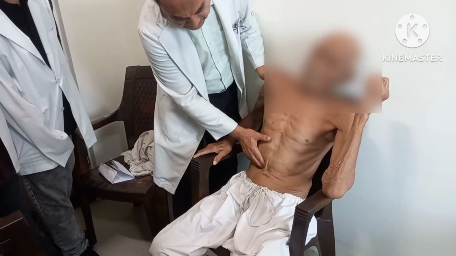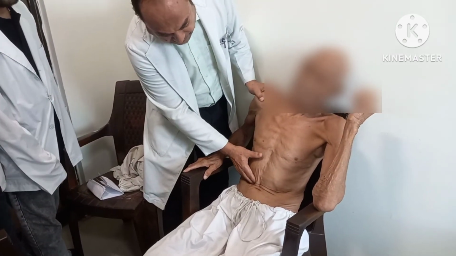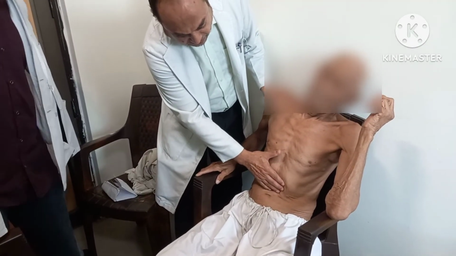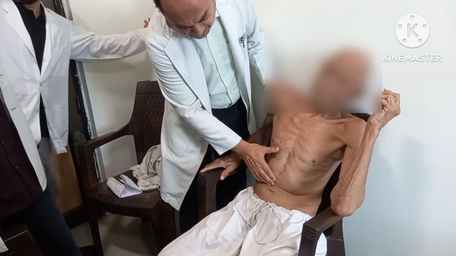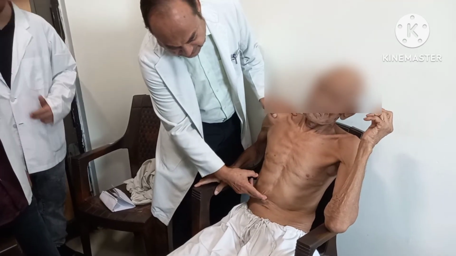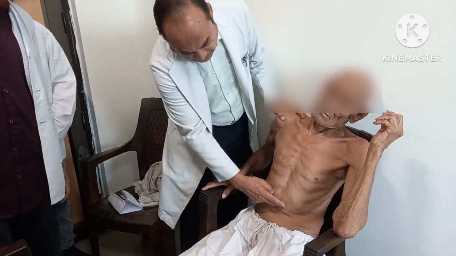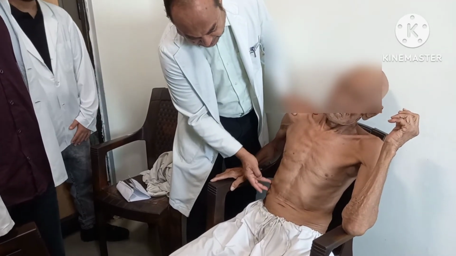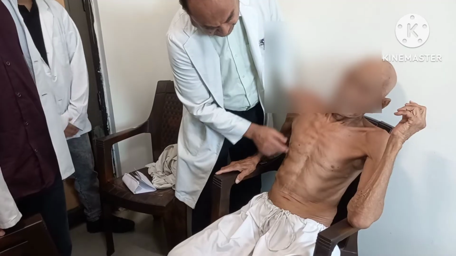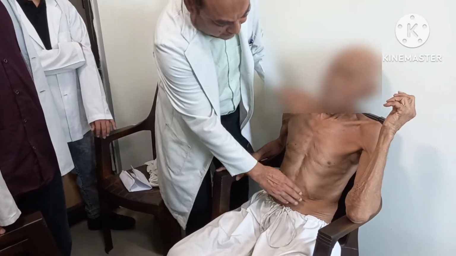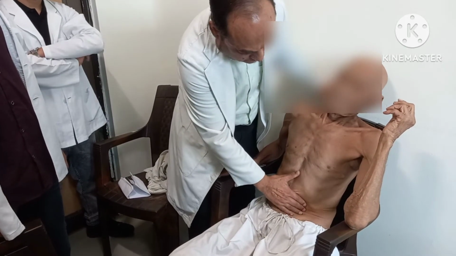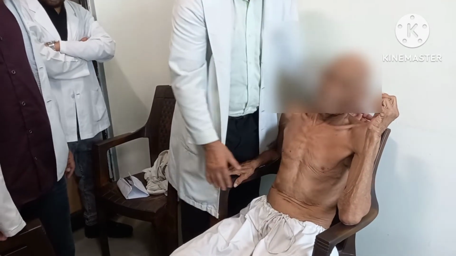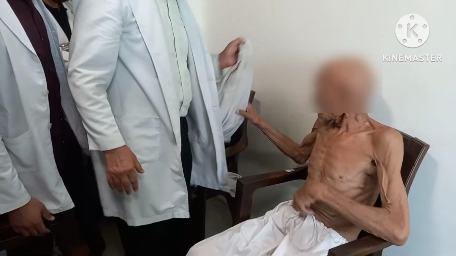This is the right lobe slightly below the costal margin, and the left lobe also coming in the midline. So there is hepatomegaly about 4 centimeters below the costal margin and extending up to the mid nipple line. Spleen again we would like to examine. Take a breath. Spleen is not palpable. Baba, you can put your shirt on.